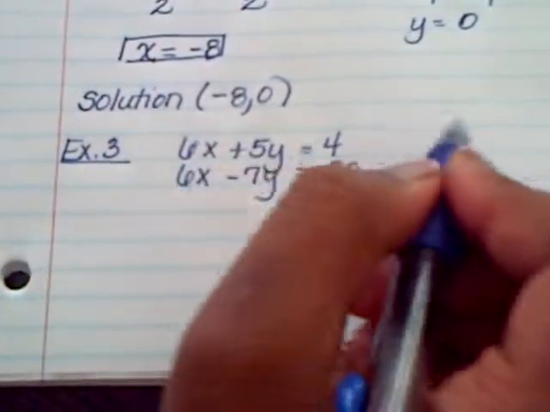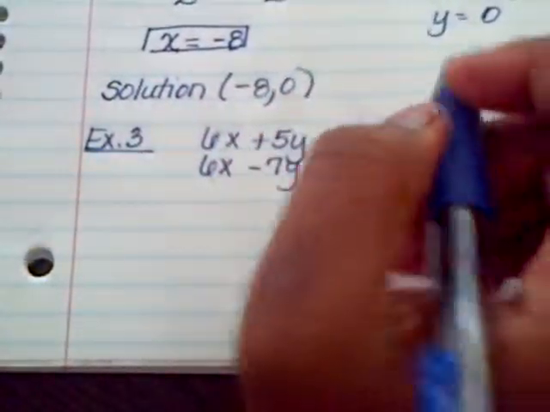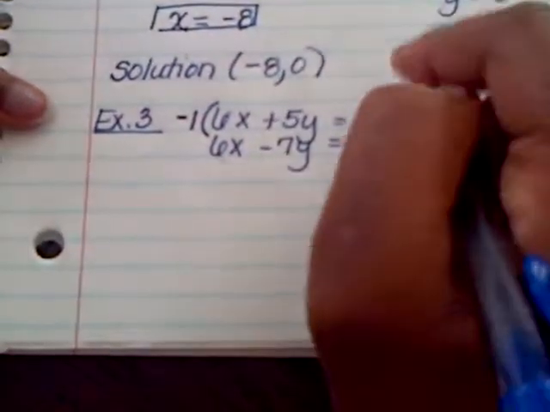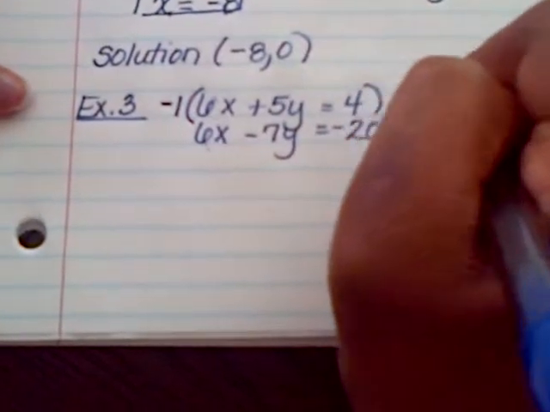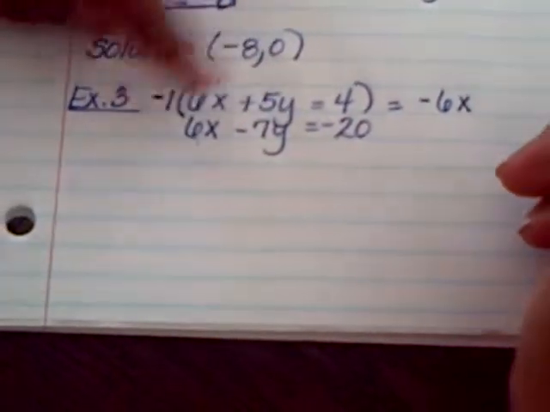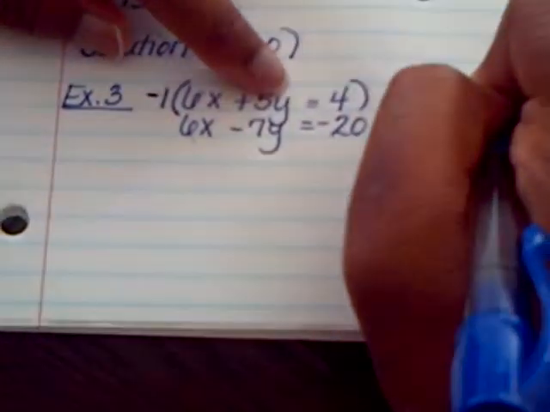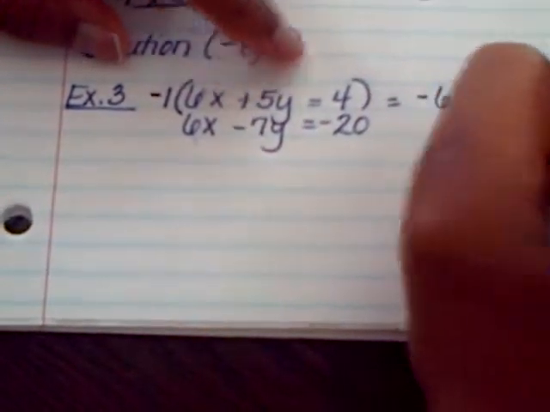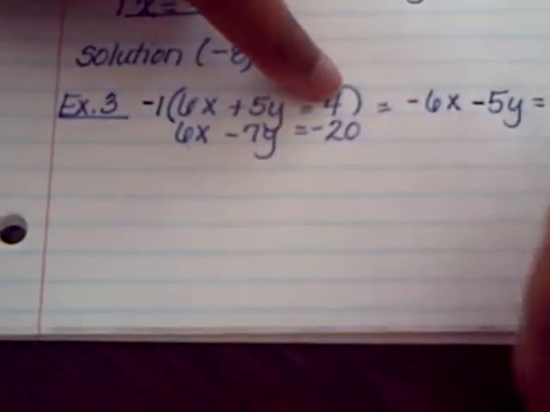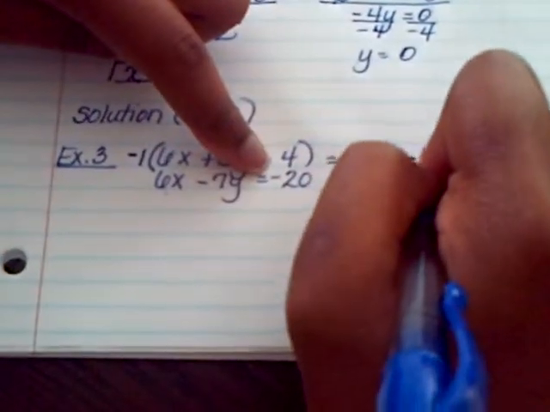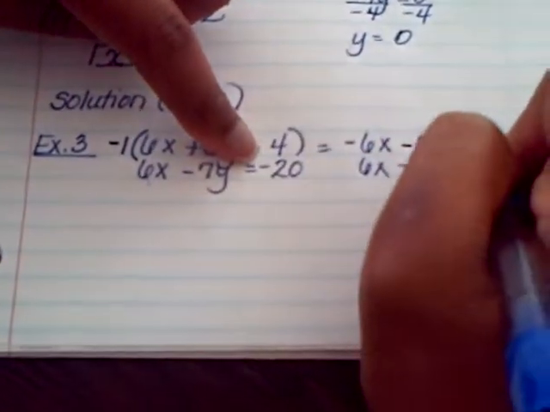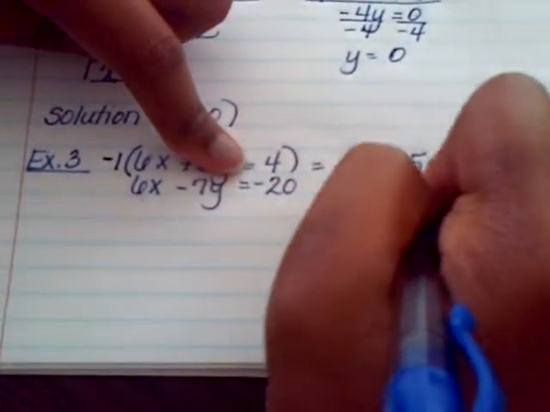It doesn't matter which one you want to do. We'll pick the first one. So that means we want to multiply this first one by negative 1. Everything has to get multiplied by negative 1. So it becomes negative 6x. Negative 1 times positive 5 becomes negative 5y, equals negative 1 times 4, which is negative 4. Rewrite your second equation just as it is. Now you can add your two equations together.